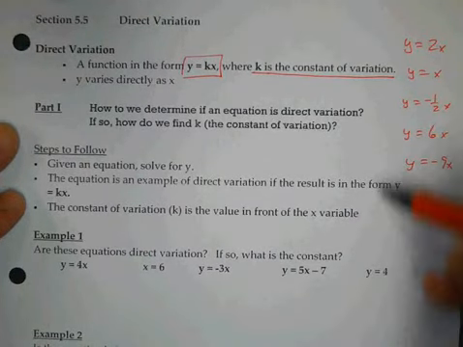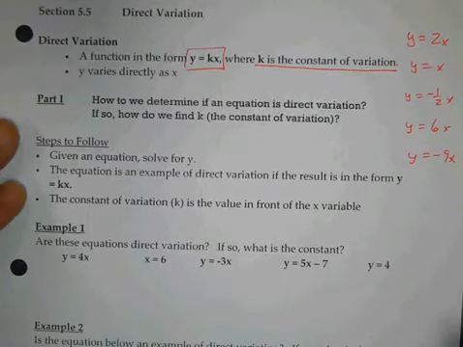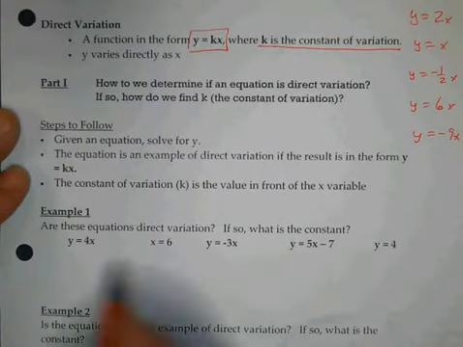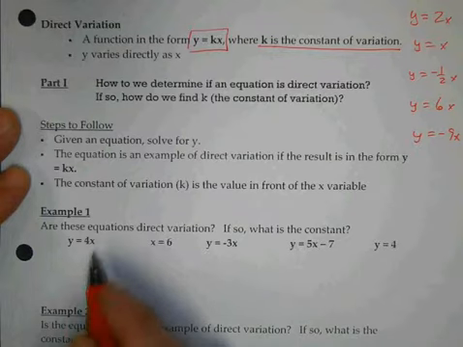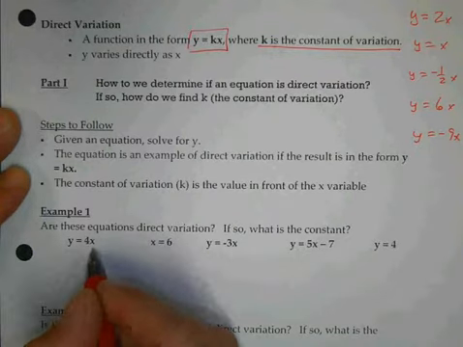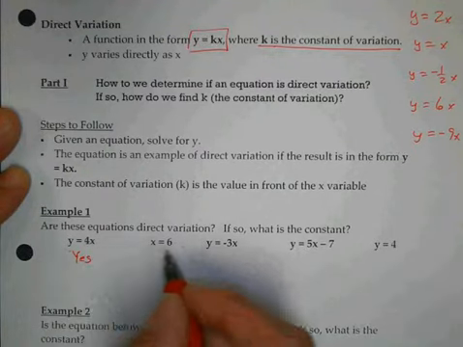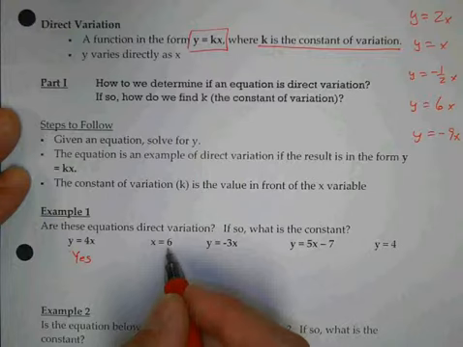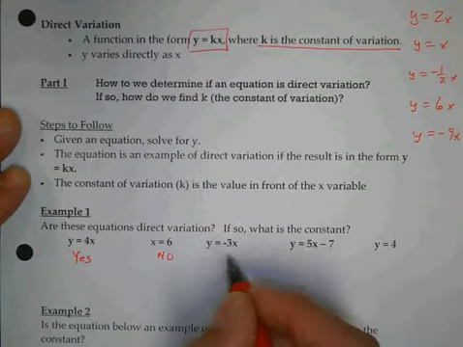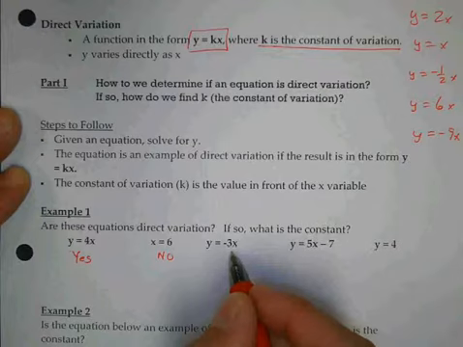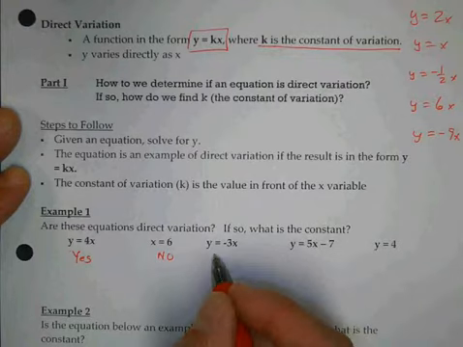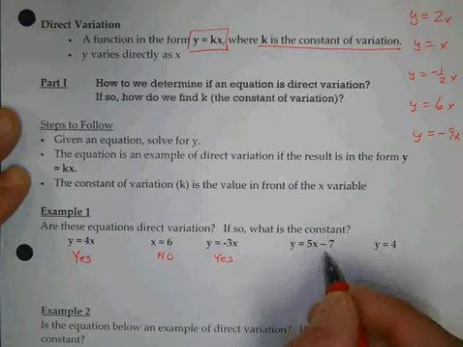Let's look down here at our first examples. We'll come back up here to these steps to follow in a sec. If the equation is in the form y equals a number times x, it's direct variation. So let's look at this. Is this y equals a number times x? Yeah. So that is direct variation. Is this y equals a number times x? Nope. What about this one? Yep.